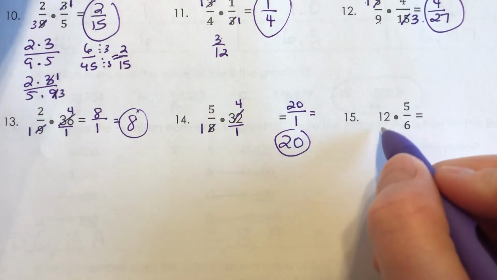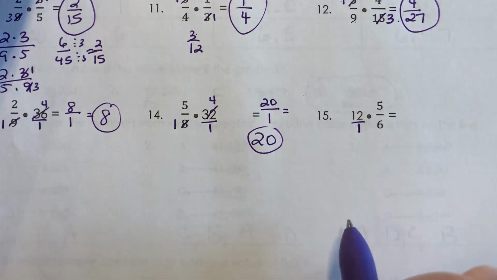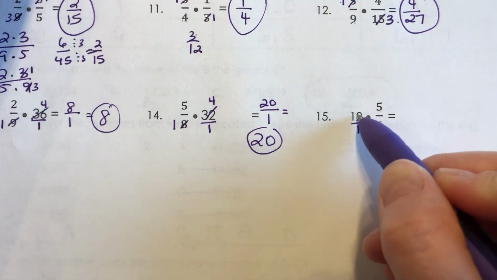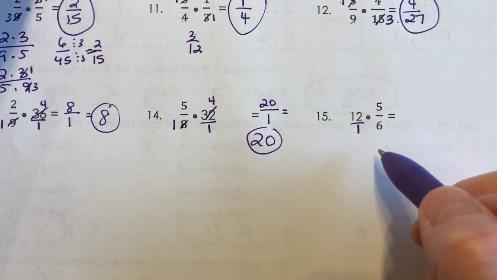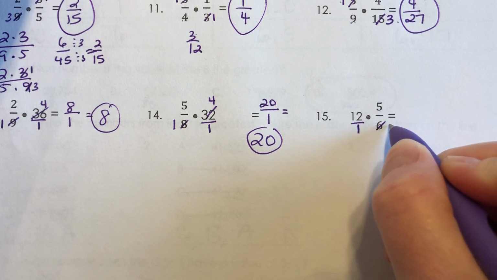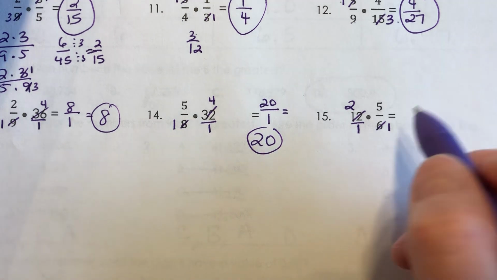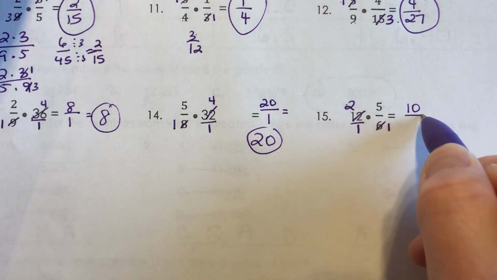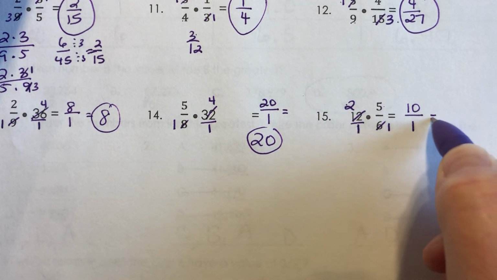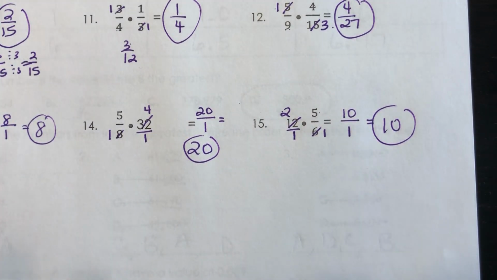And finally, number 15, I'm going to put that 1 underneath the 12. And before I multiply, I notice that 12 and 6 have a common factor. The largest common factor would be 6. 6 divided by 6 is 1. 12 divided by 6 is 2. So now when I multiply across the top, 2 times 5 is 10. 1 times 1 is 1. And 10 over 1 is equal to 10. All right, you're all set.